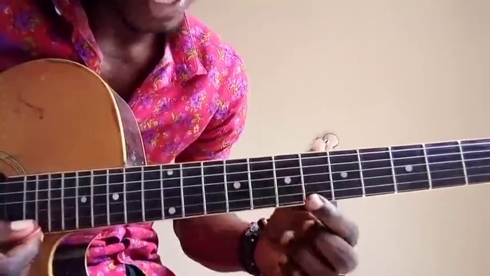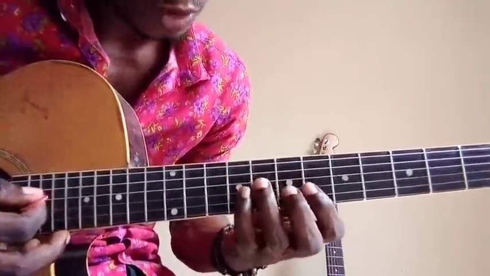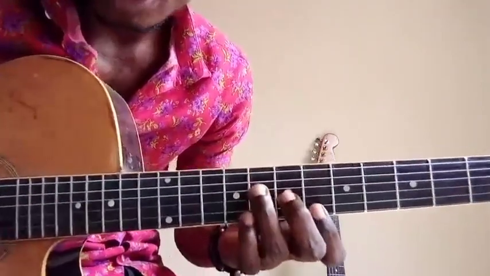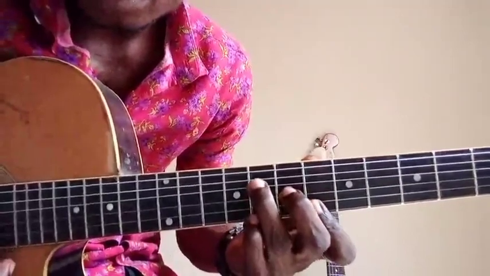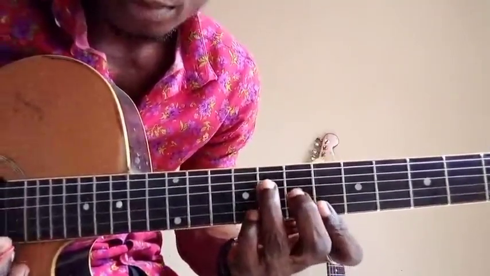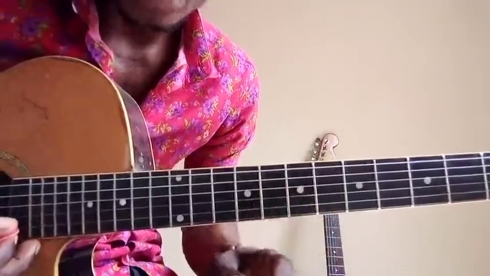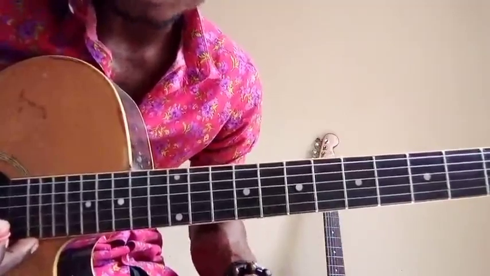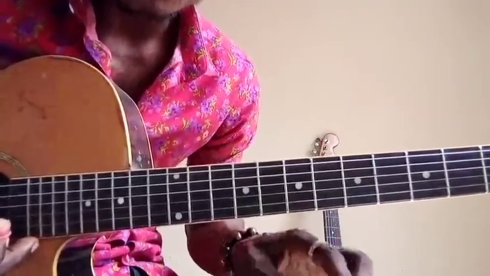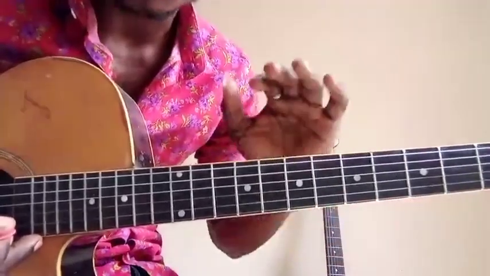Since we have va here again on the first string, you can hold it like this. You can write it down: the notes that form the fah-chord are va, la, do. Those three notes make the fah-chord, no matter where you are on the fretboard.